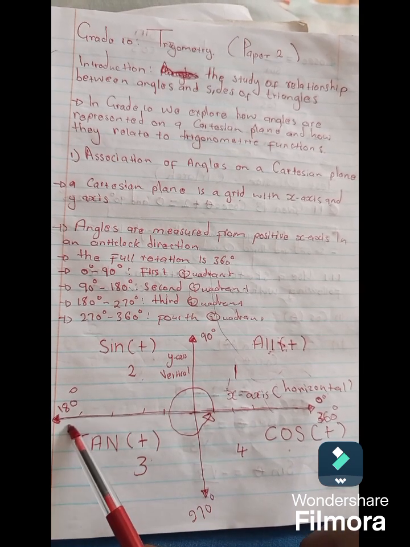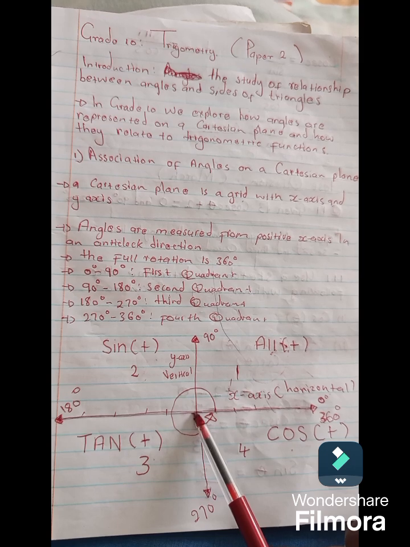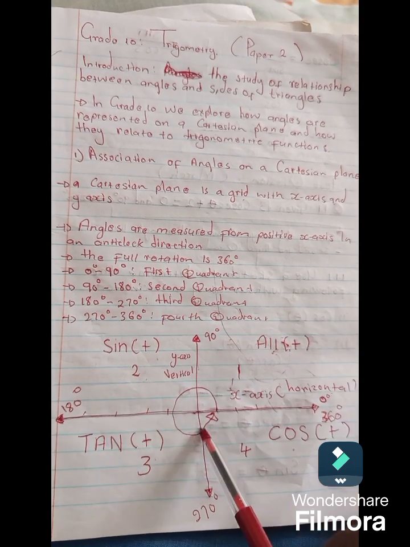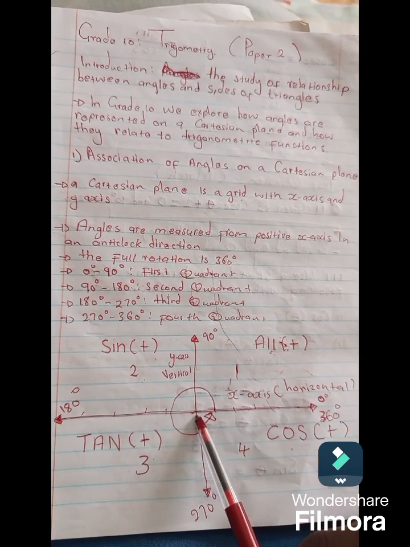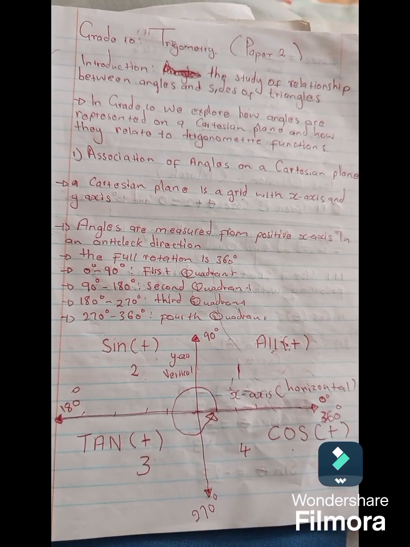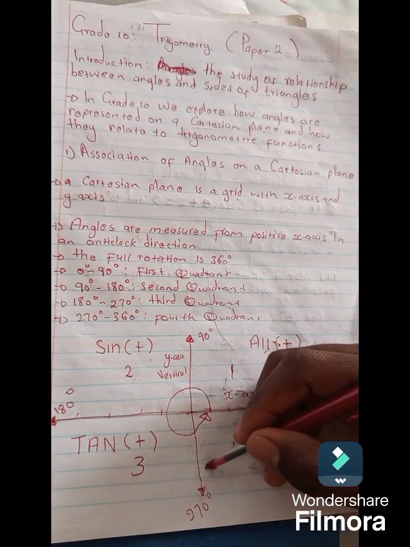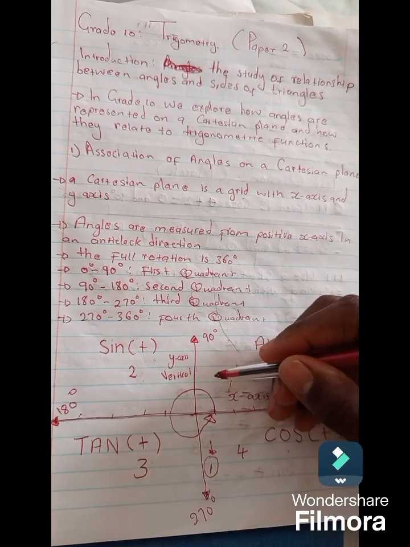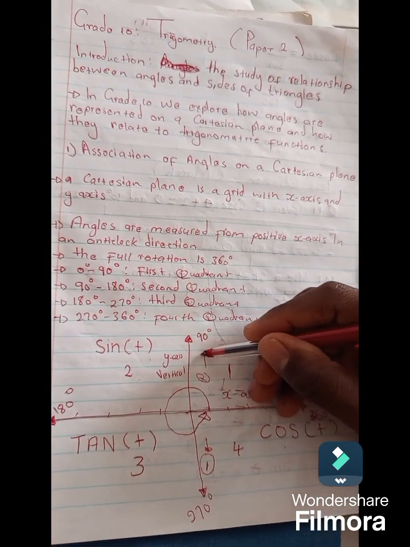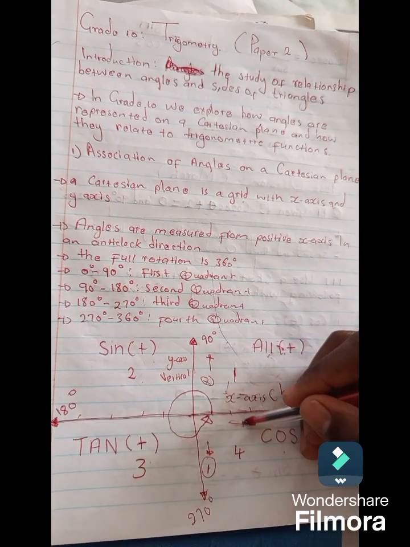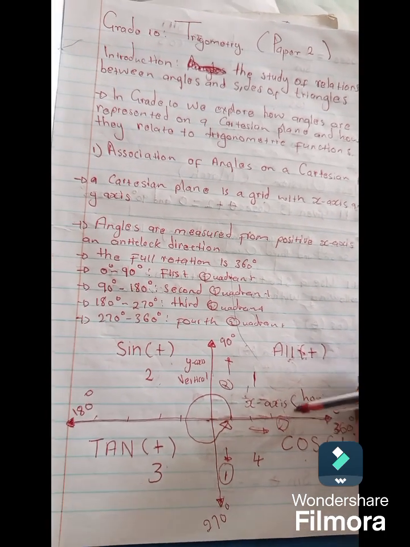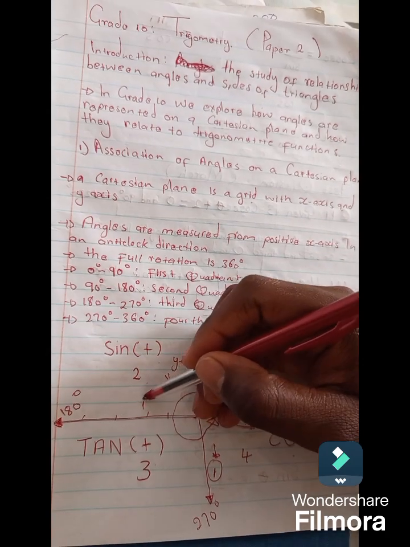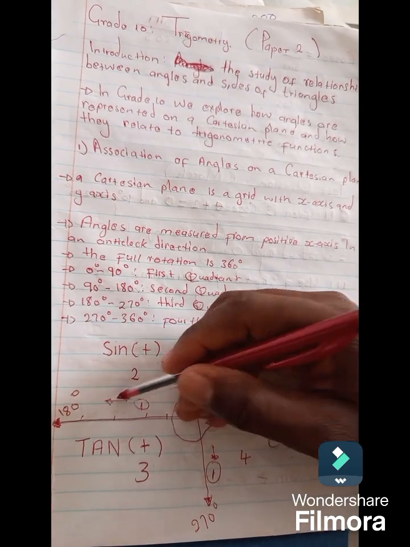You have positive numbers from here going up, and negative numbers from here going down. So negative numbers as you go down and positive numbers as you go up, positive numbers as you go to the right and negative numbers as you go to the left.